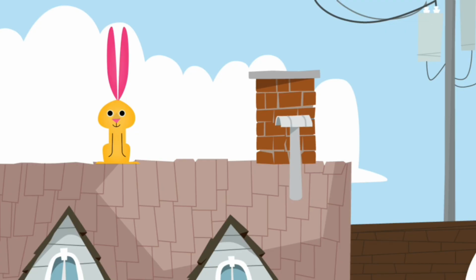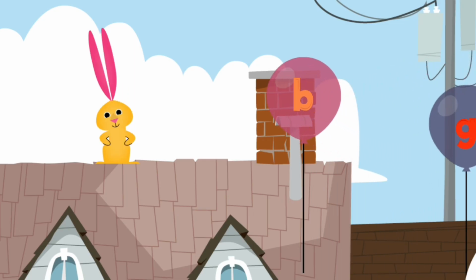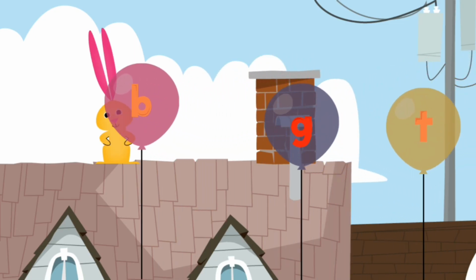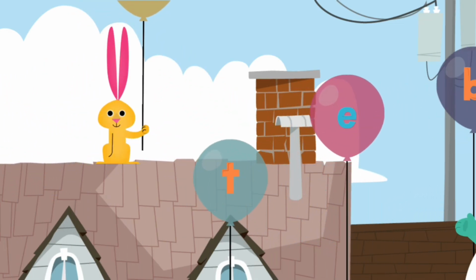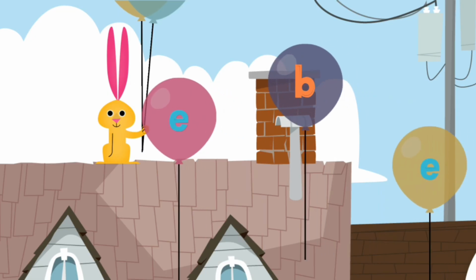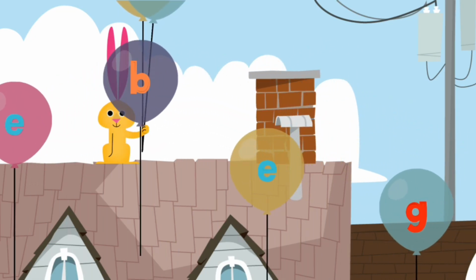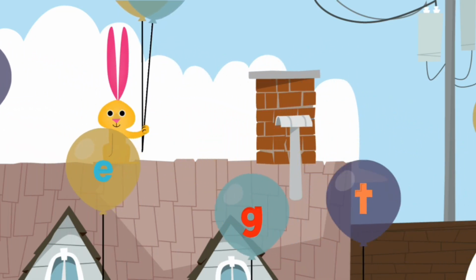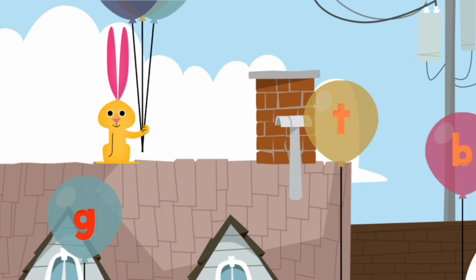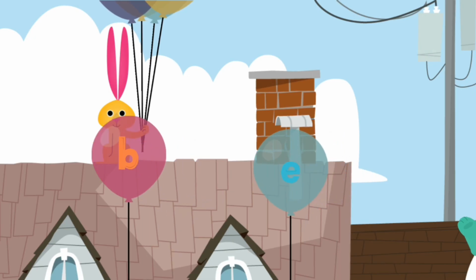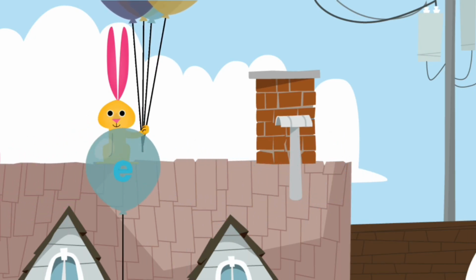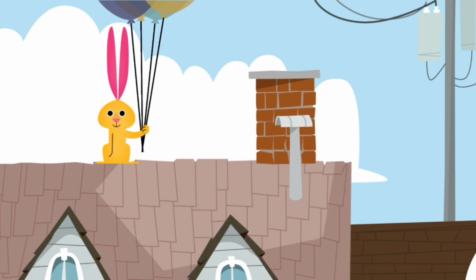Drag the letter T to the rabbit. Woohoo! Good work! You dragged the letter T to the rabbit.